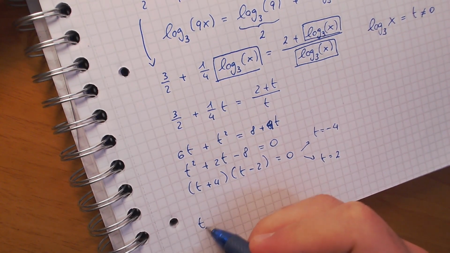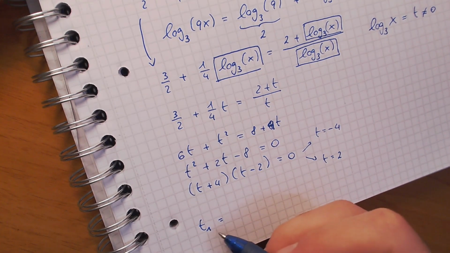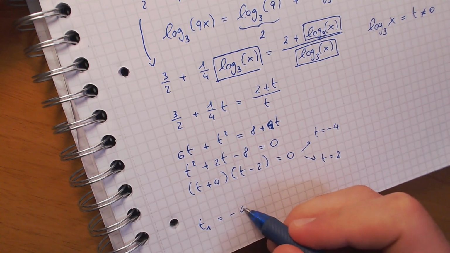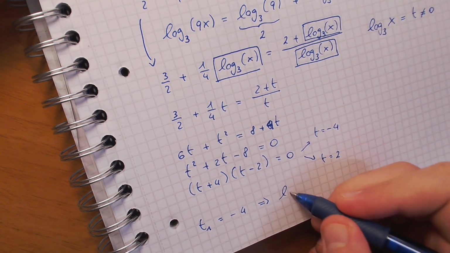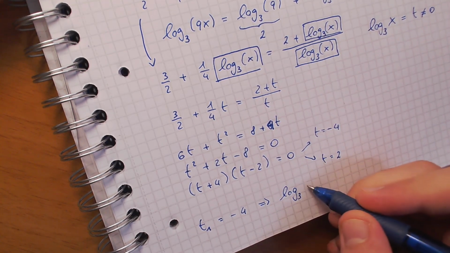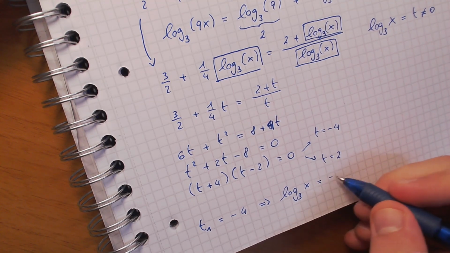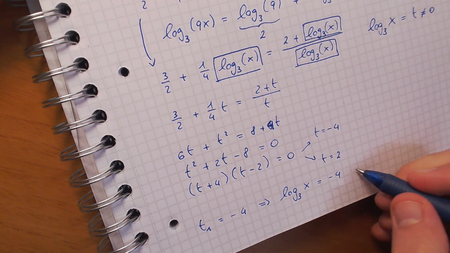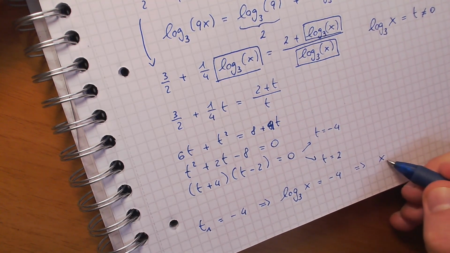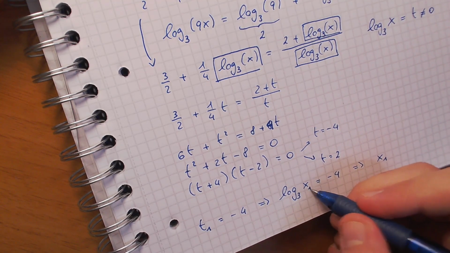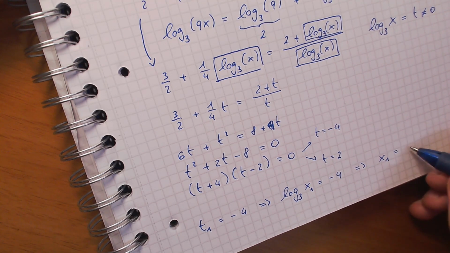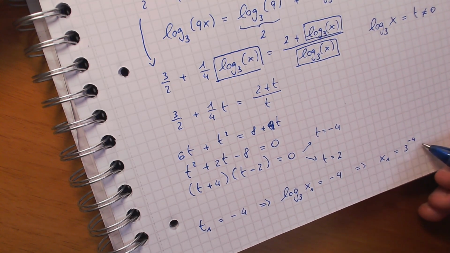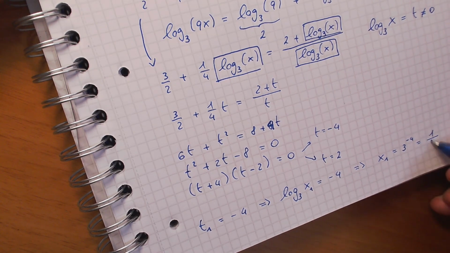So that means that the first solution, let's call it t1, is minus 4, but that means that log base 3 of x is minus 4, and this means that x1, let's say, the first solution in terms of x, is 3 to the minus 4, which is 1 over 81.